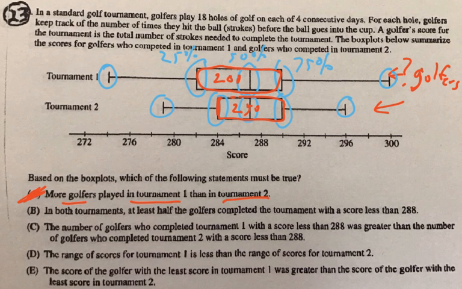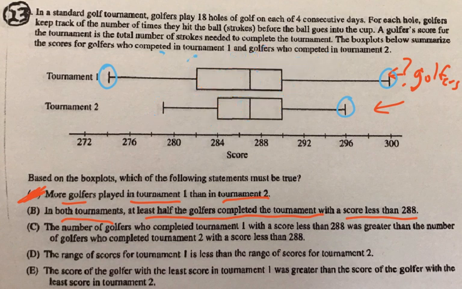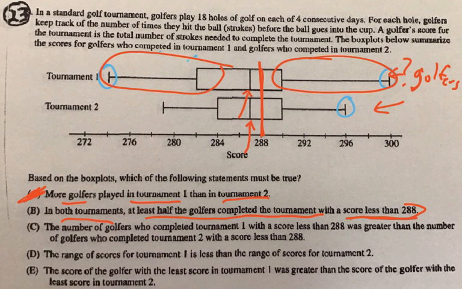Let's look at B. B says in both tournaments, at least half the golfers completed the tournament with a score less than 288. So let me clean this up a little bit here. Where is 288? It's right here. It's saying at least half the golfers completed a tournament with less than 288. Well, remember, guys, we know that the 50% golfer is right there. That means 50% of the golfers are here and 50% of the golfers are there, right?